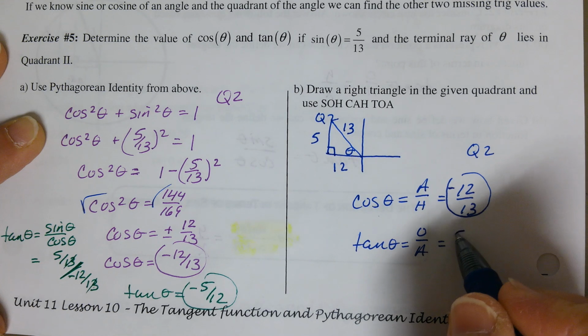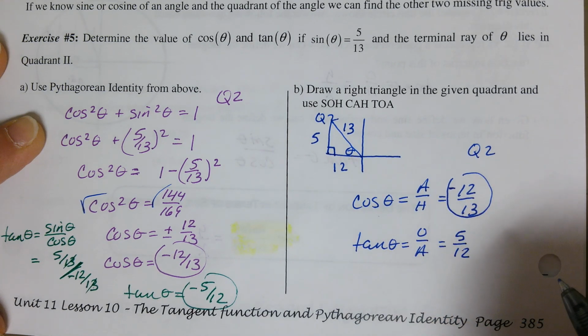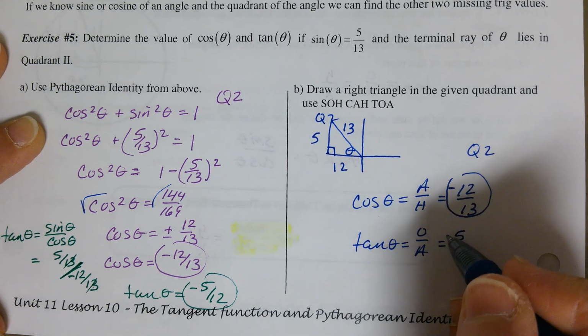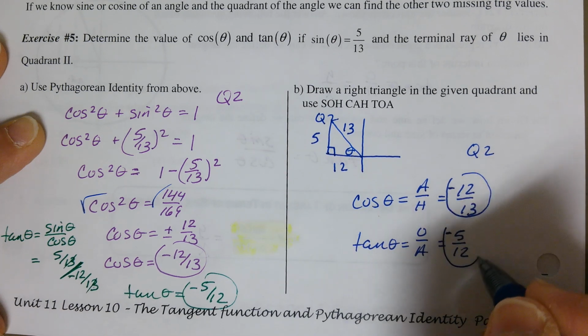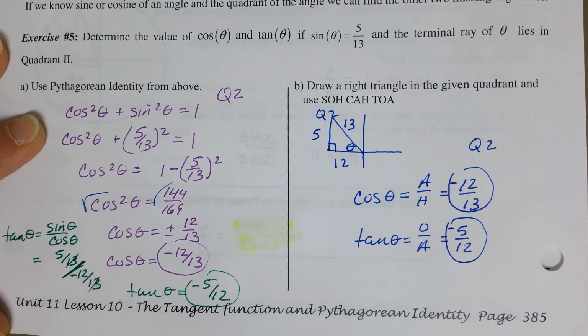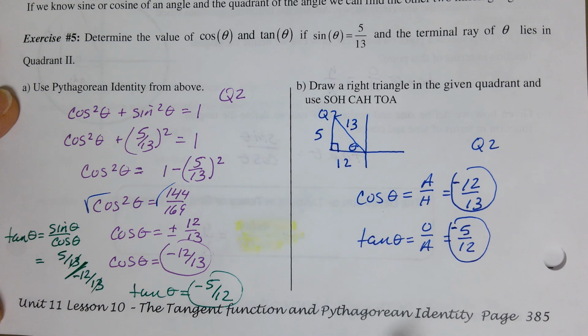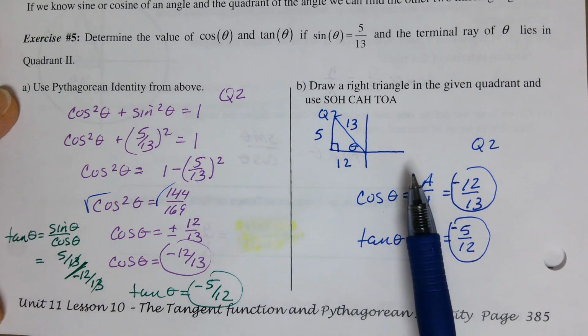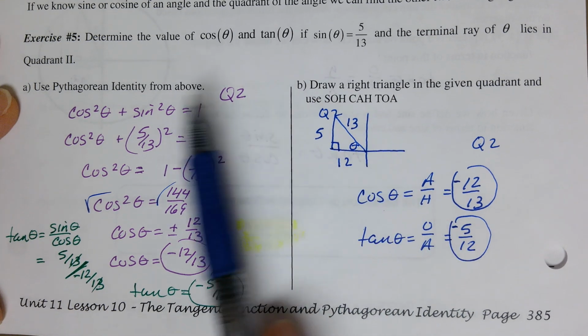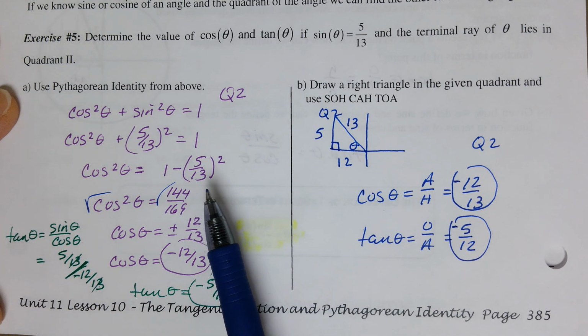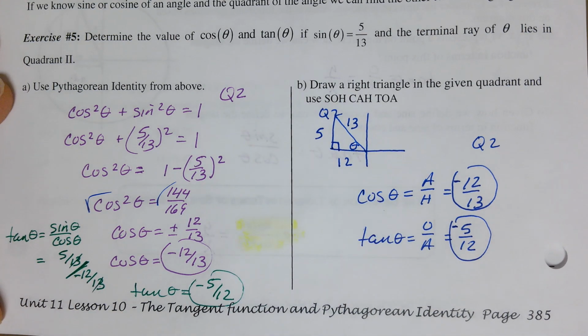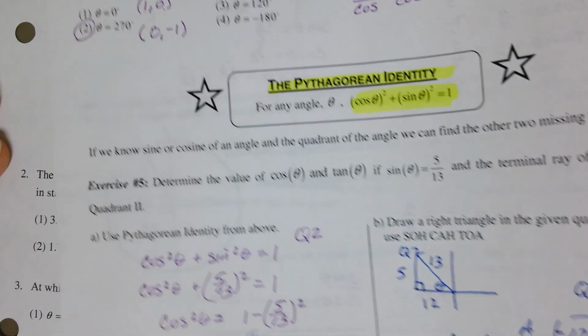Opposite is 5, adjacent is 12, and we are in quadrant 2, so we have negative 5/12. So either drawing the right triangle in the correct quadrant or using the Pythagorean identity will arrive at the answers we are looking for.